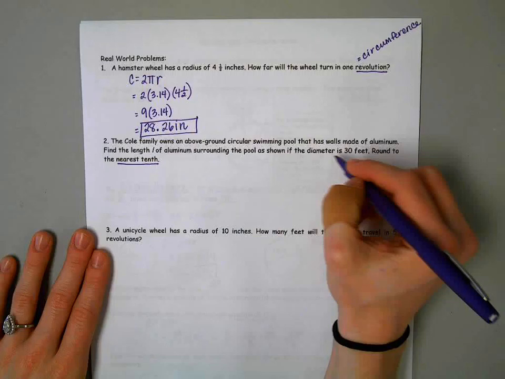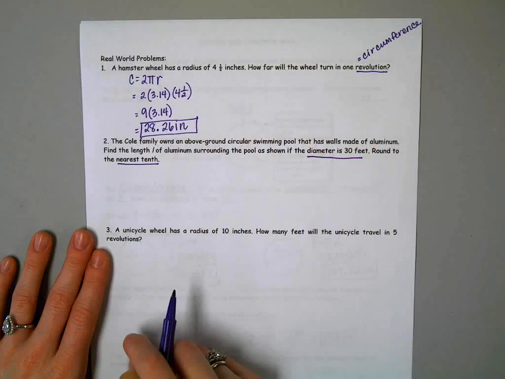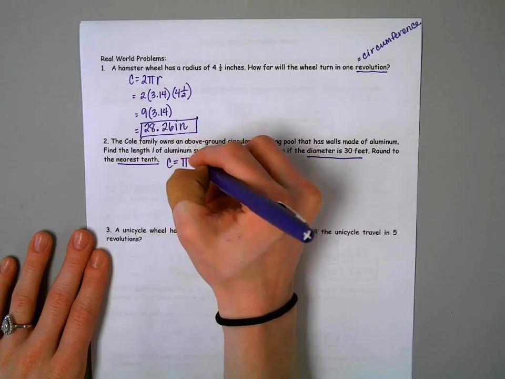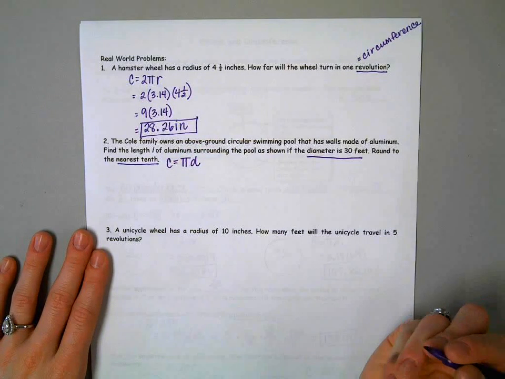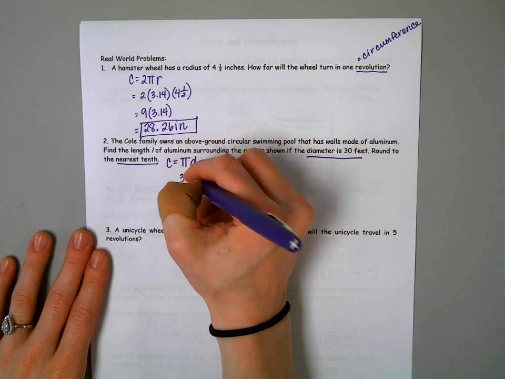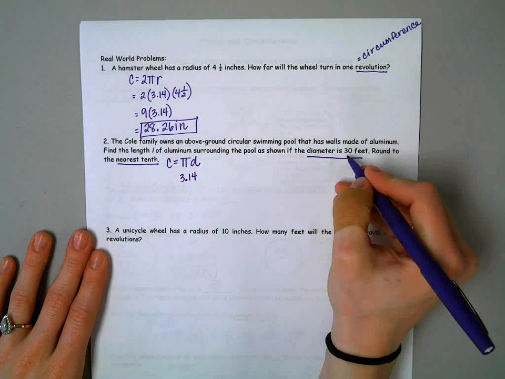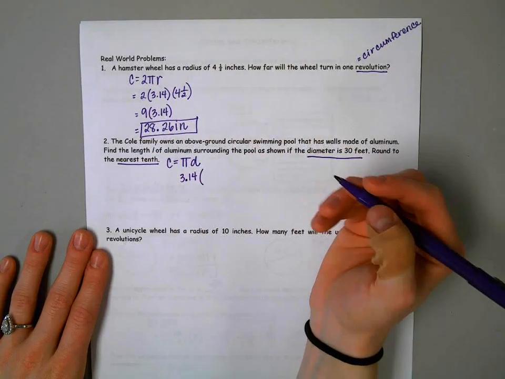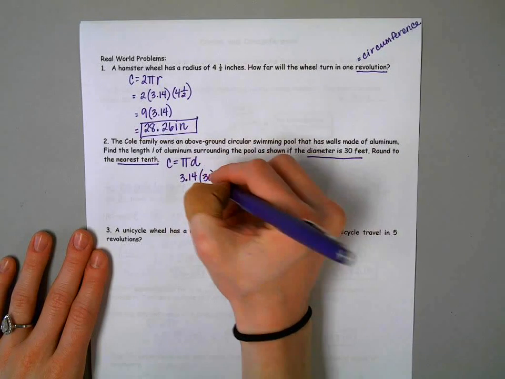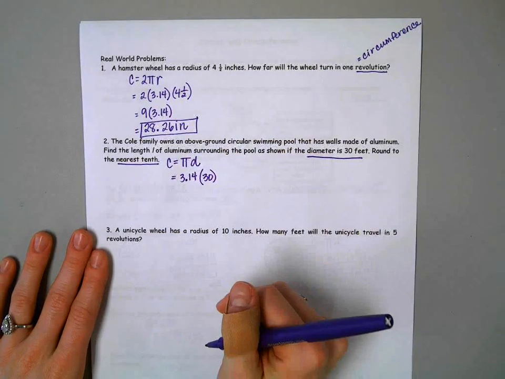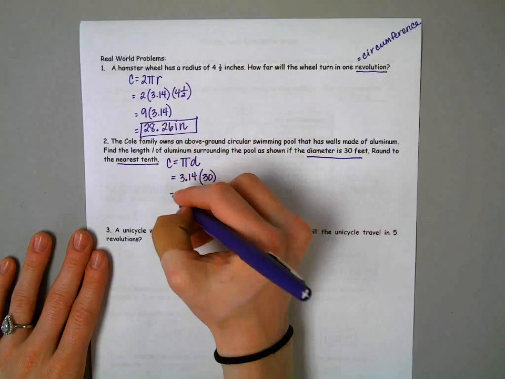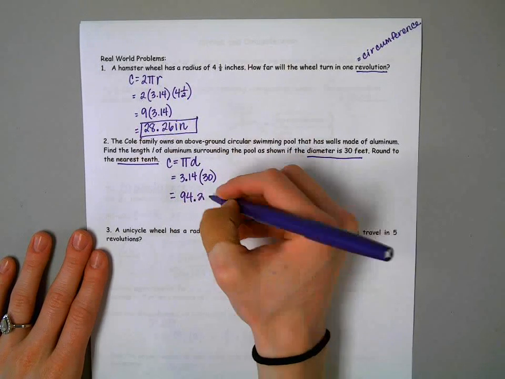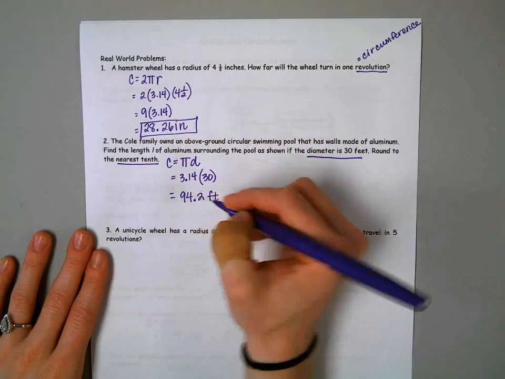The formula, because we were given the diameter, that I'm going to use is going to be circumference equals pi times the diameter. Again, I'm going to use 3.14 because 30 is not a multiple of 7, so I don't want to use the fraction. So 3.14 times 30. When you solve that, you get 94.2, which is rounded to the nearest tenth, and the unit is feet.